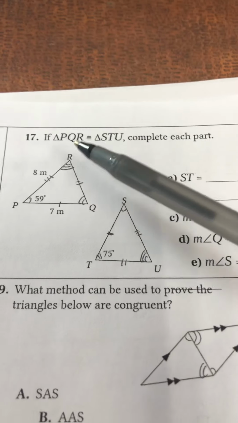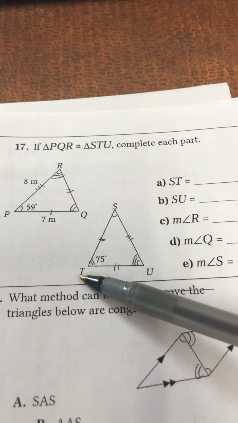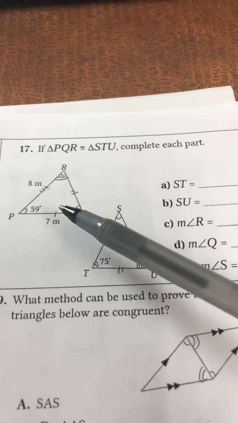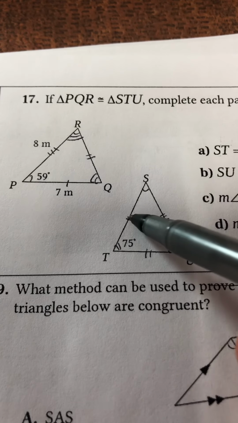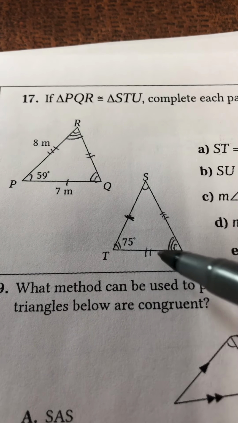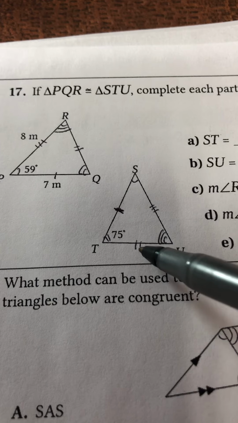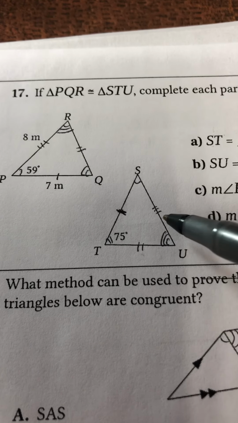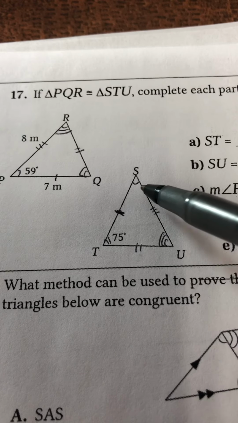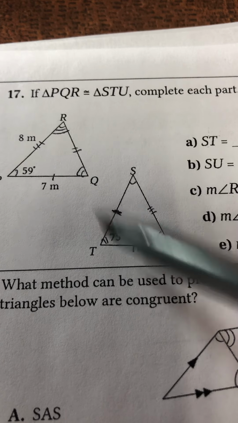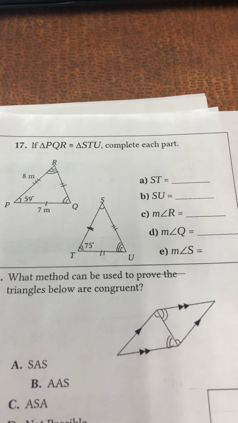For 17, if triangle PQR is congruent to STU, so it goes that way, complete each part. I marked everything for you so that you could use this. This is 1, and this is 2 and 3. So 1 hash mark side is equal to 1 hash mark side, 2 hash mark side is equal to 2 hash mark side, 3 hash mark side is equal to 3 hash mark side. And then same with the angles. This angle is congruent to that angle, and this angle is congruent to that angle. Knowing that, you can answer all of these.